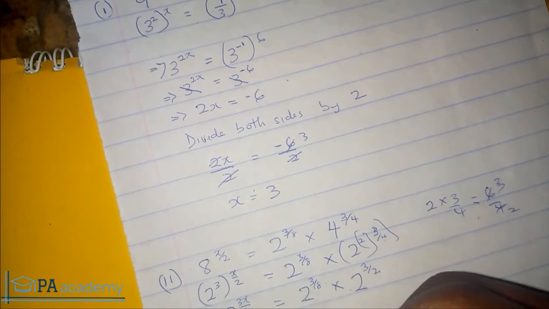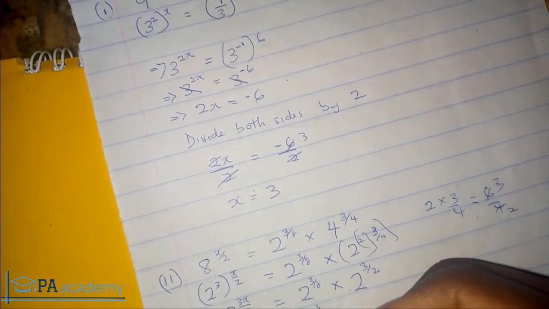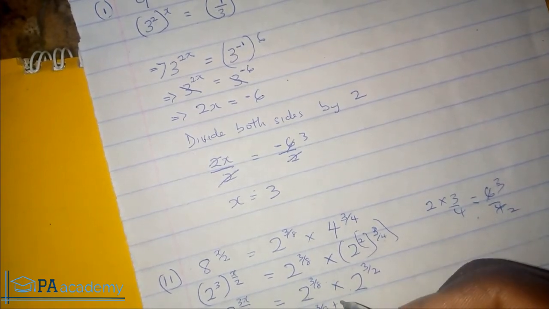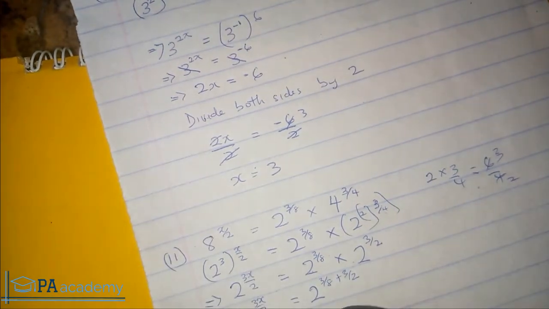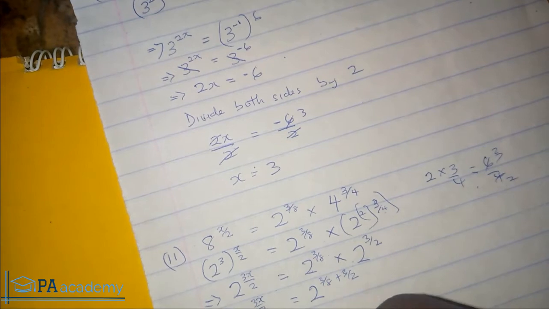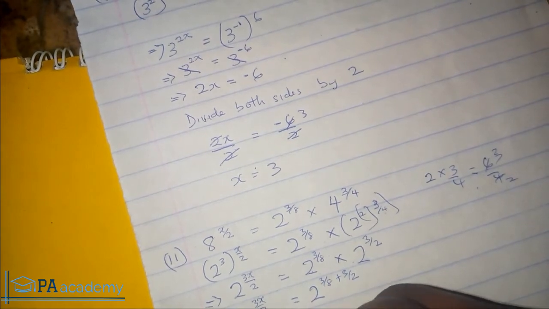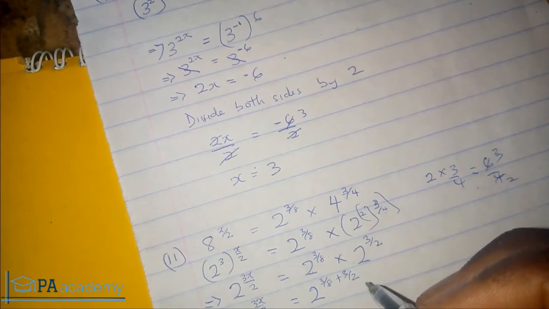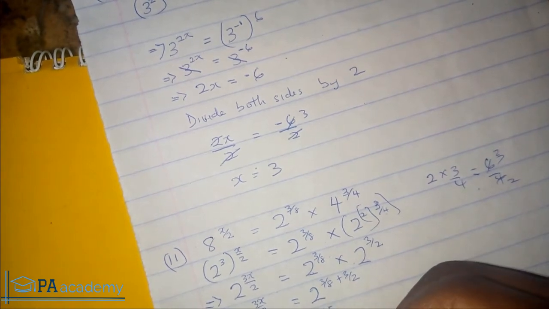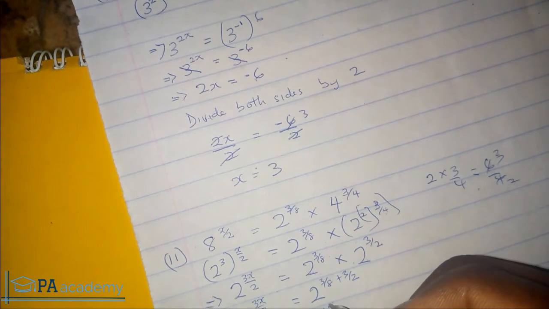So we're having 2 raised to power 3 over 8 plus 3 over 2. That will give us 2 raised to power 3x over 2 is equal to 2 raised to power 15 over 8.